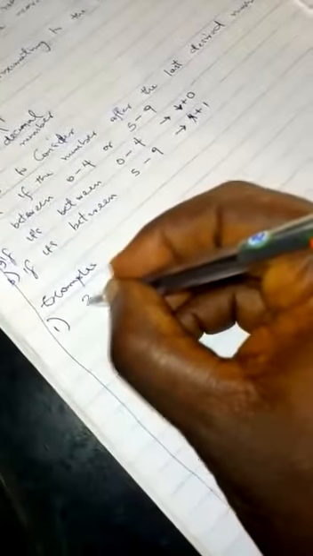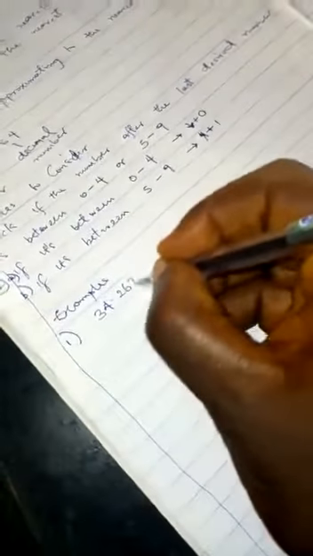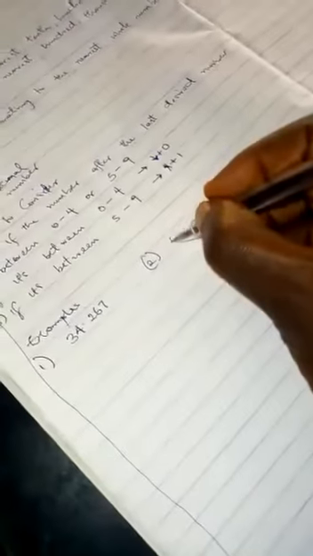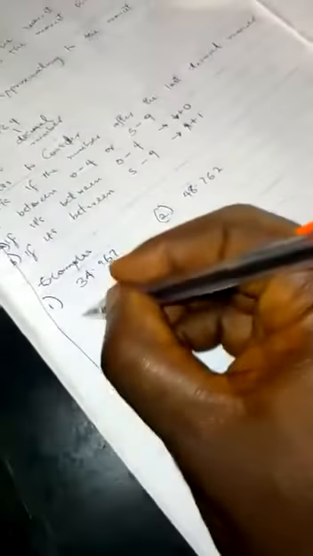Good. Example 1. Let's say we have 34.267. Example 2. Let's say we have 48.762.